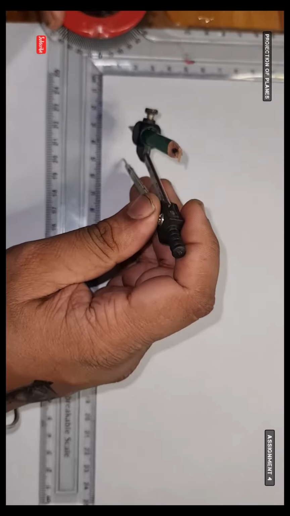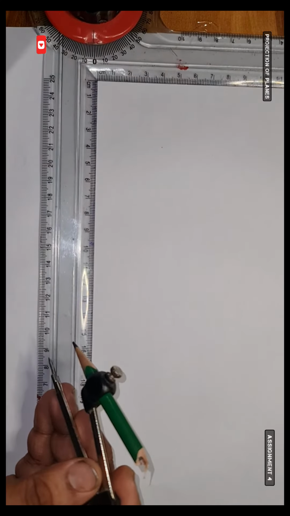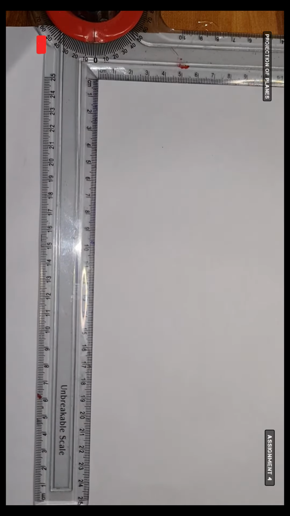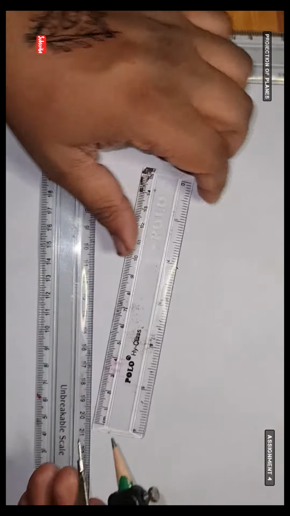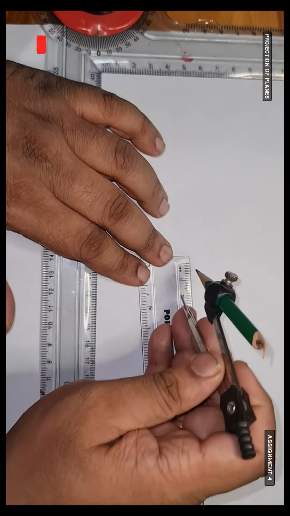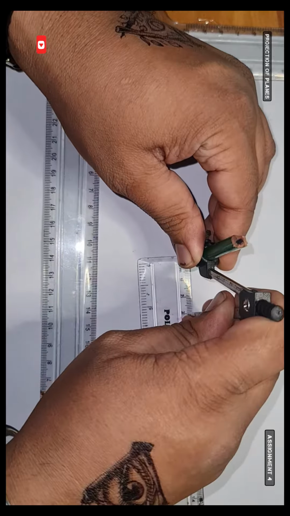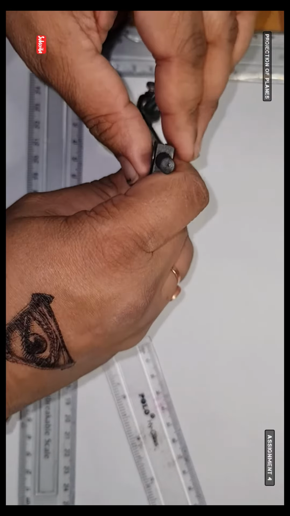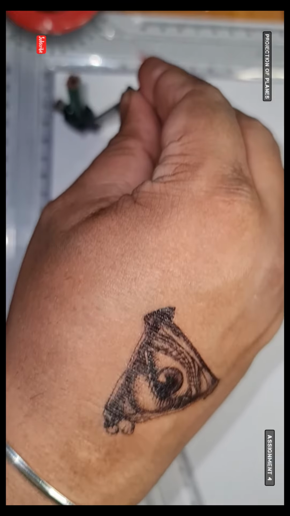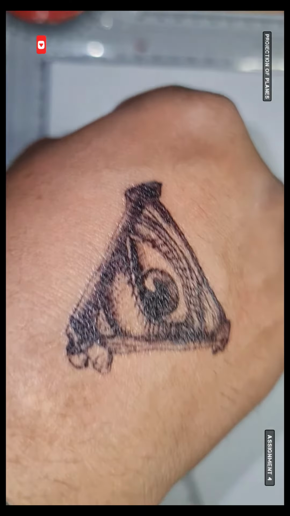So for any sort of hexagon, you need to make a circle with the radius of the side length of the hexagon. Like if it is 30 mm, then you have to take the radius of the circle as 30 mm.